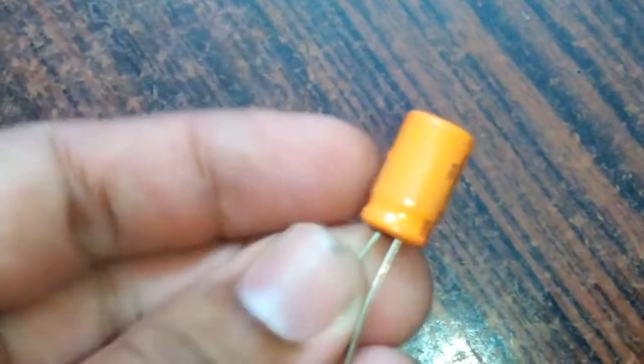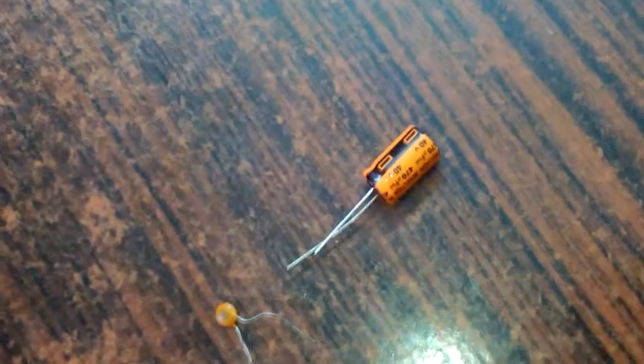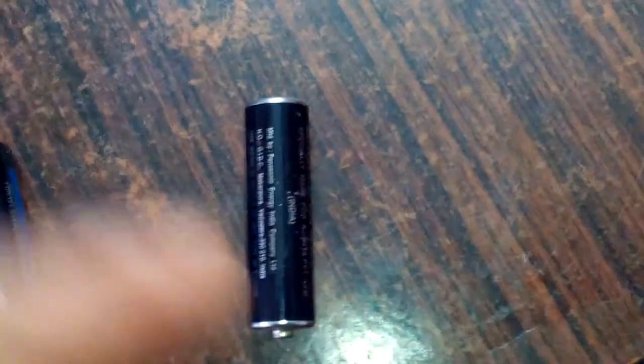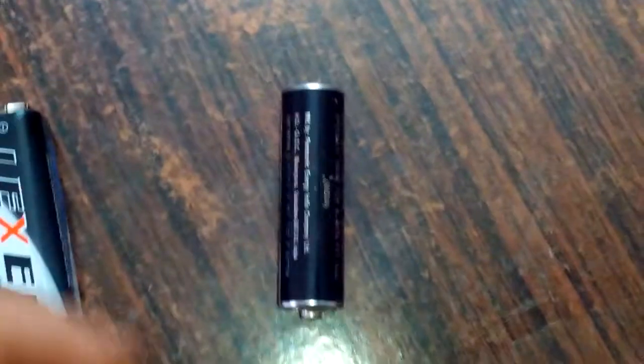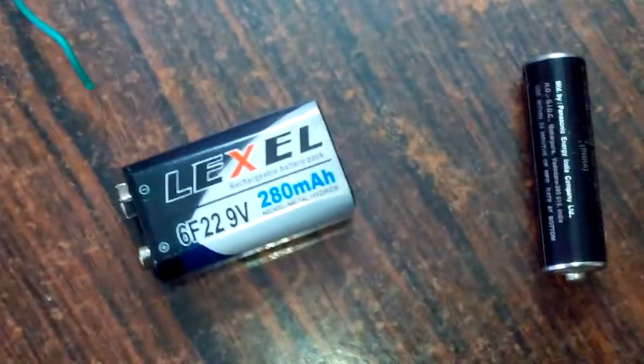A capacitor stores charge. This ceramic capacitor doesn't have polarity. On the other hand, this is an electrolytic capacitor. It has polarity. See, negative is marked over here. It's a smaller lead, and we have a bigger lead. This is the negative and positive of the electrolytic capacitor. This is a normal AA battery that you see in torches. This is 1.5 volt. This is a 9 volt heavy duty battery that is used in experiments.